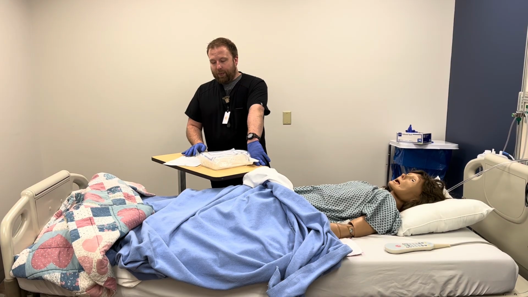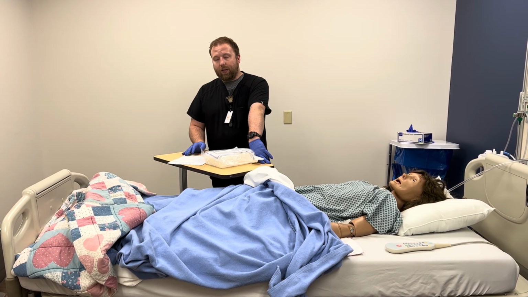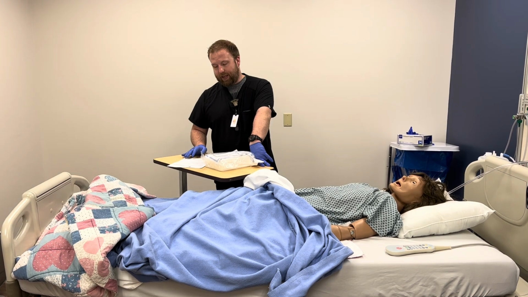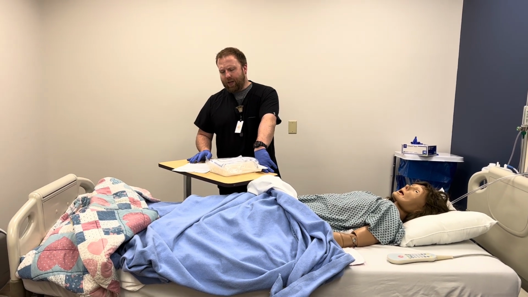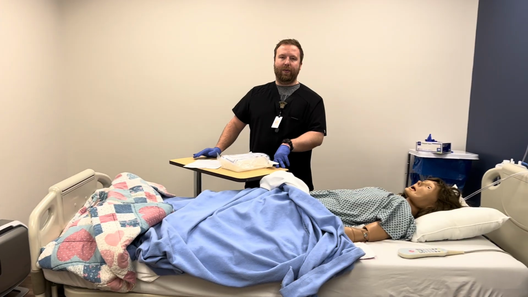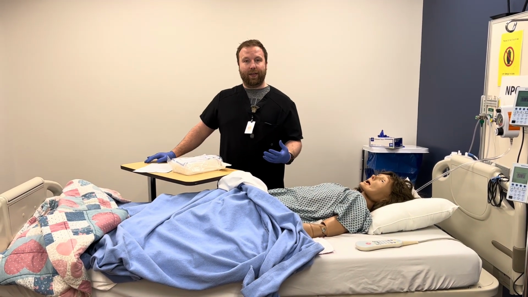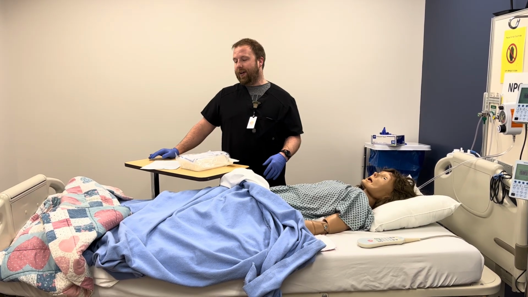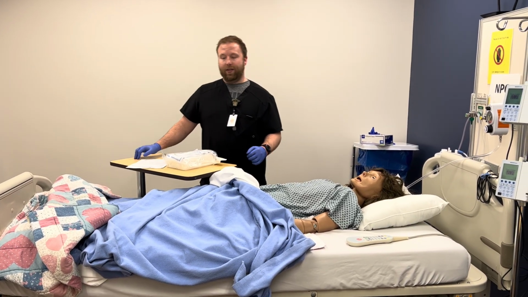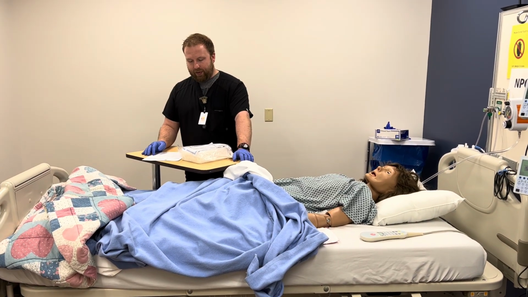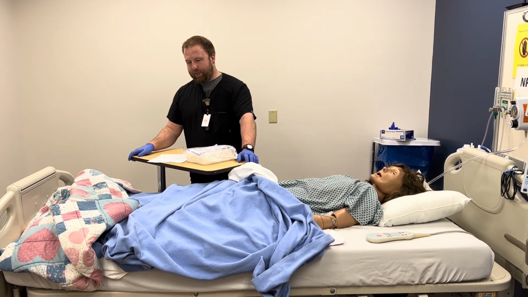When might you not be able to place a Foley? You may have difficulties with an enlarged prostate. That can become difficult as you're trying to place a catheter. Whenever you pull back and you see, maybe after a traumatic incident, blood at the urethral meatus, you're not going to want to insert a catheter because we don't know the extent of damage done inside the urethra.